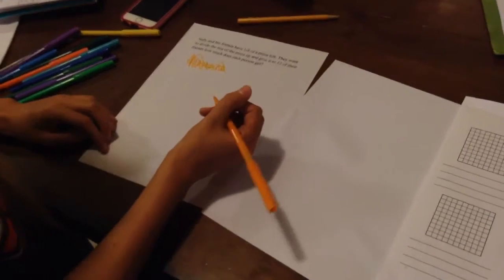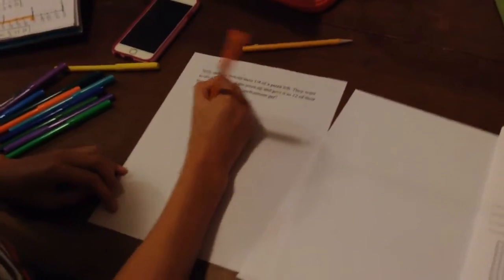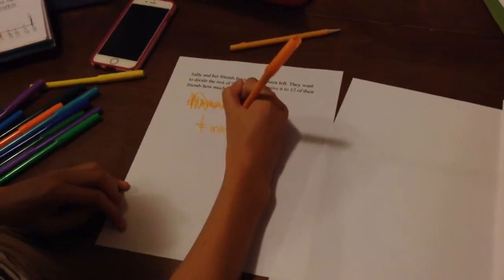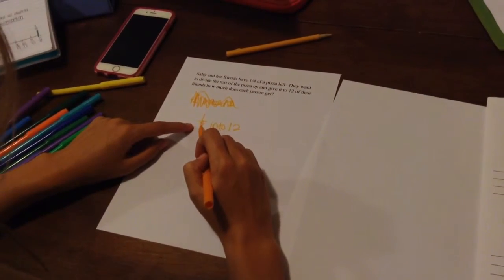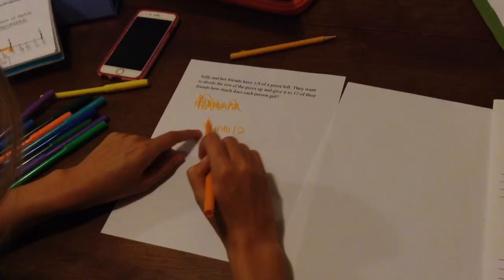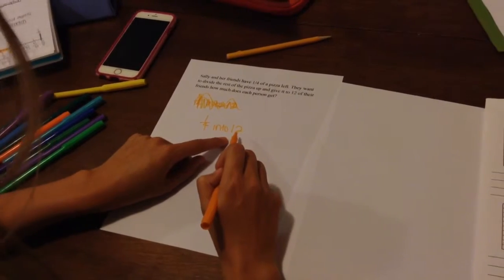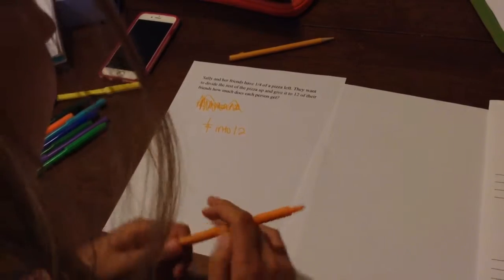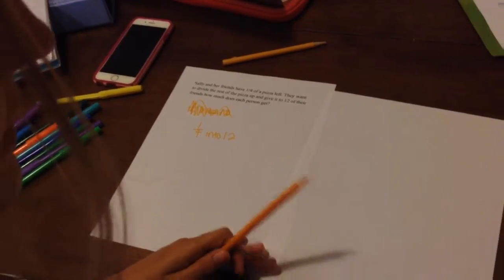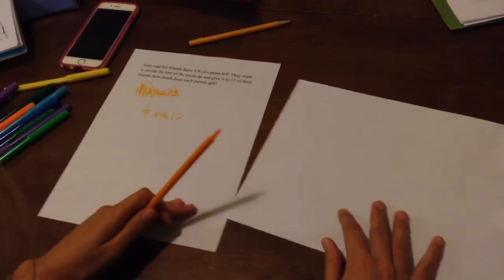So looking at our word problem, we are dividing 1/4 into 12, because she has 1/4 of a pizza left over, and she wants to divide that into 12 of her friends to see how much pizza each one will get. So first we're going to start by using the set model.